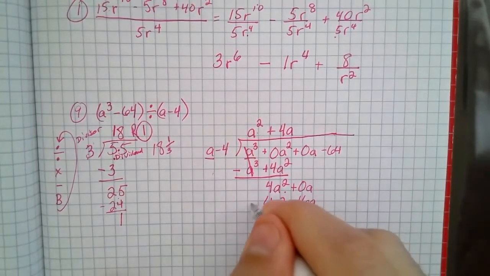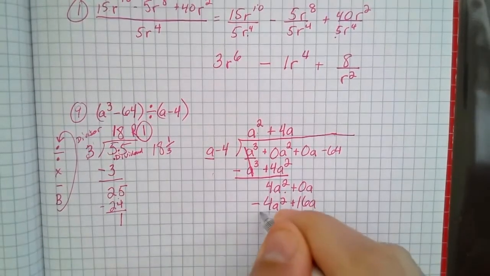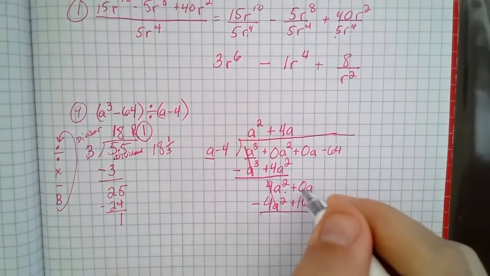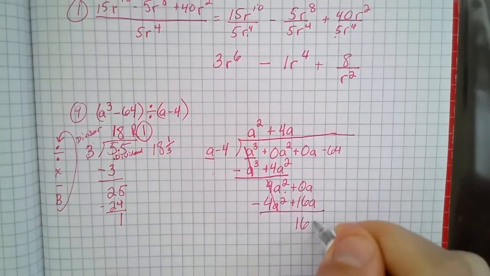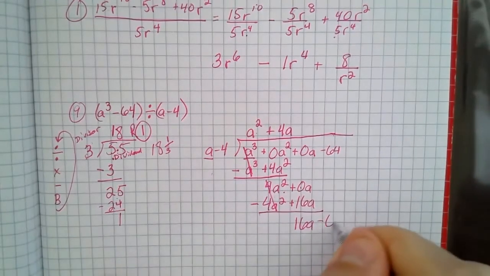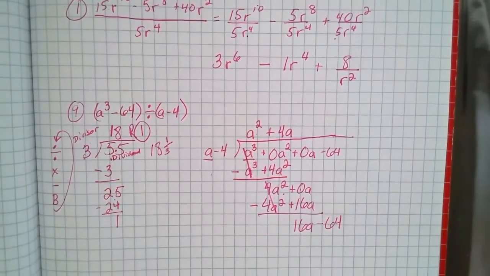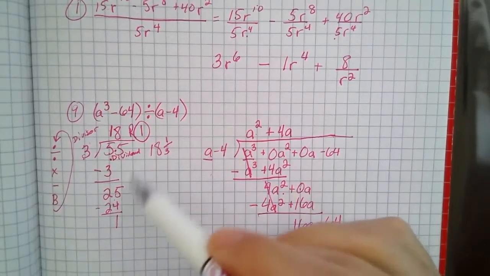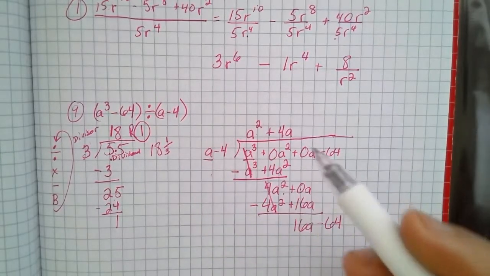Subtract step. We switch every sign in that second line. Kind of rhymes. Cancel them out. 0a and 16a makes 16a. Then we're going to bring down again. We keep bringing down until we run out of terms to bring down up here. So we got one more step on this one than we did over here, but it's the same process again.